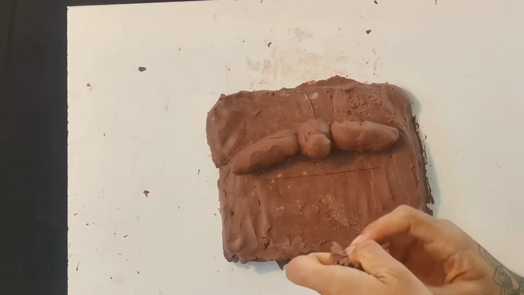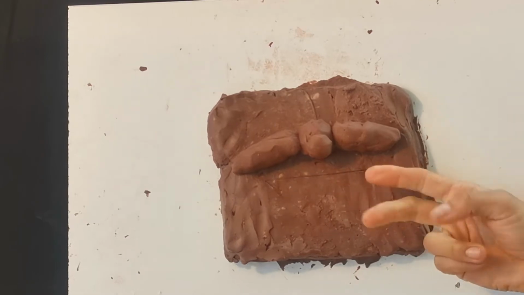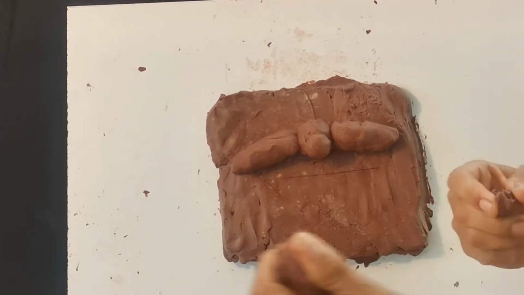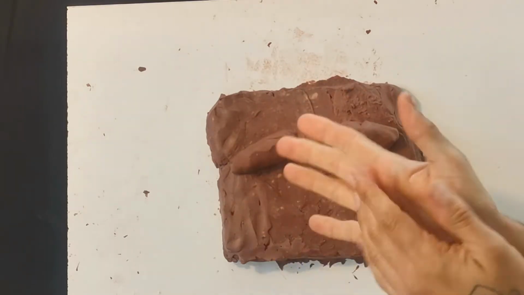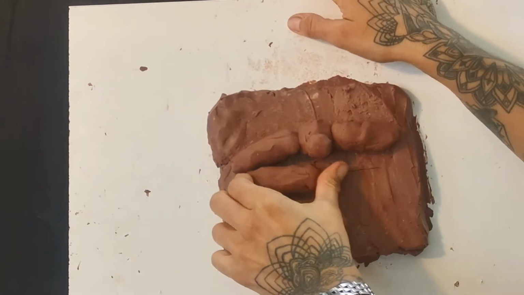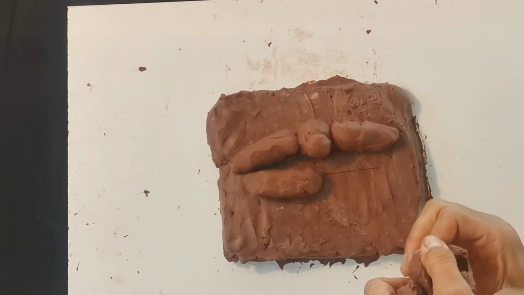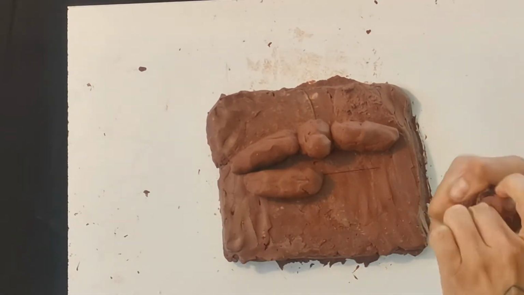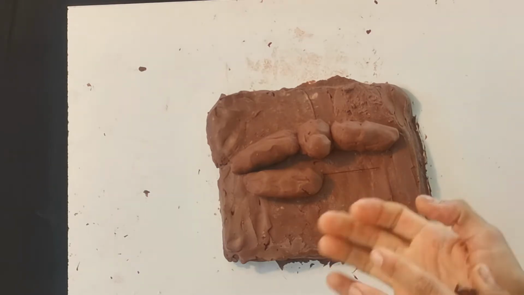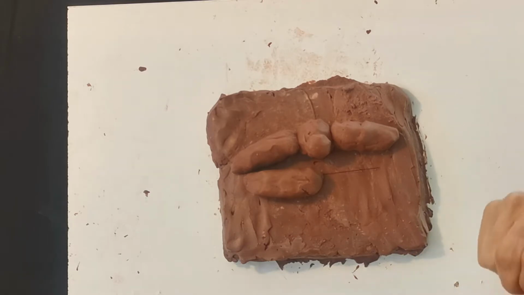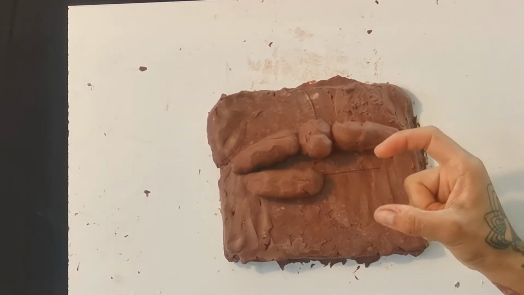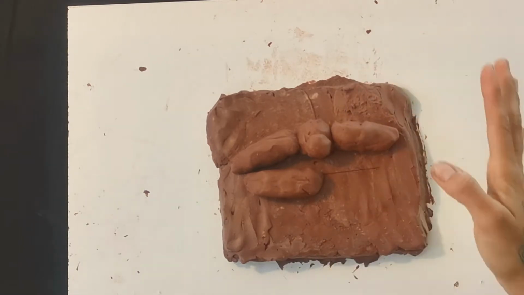Now, for the lower lip, the second section, we're going to have 2 little placements of clay. We can say that that's 1. And then we place the second one now. The thickness of the lips varies so much on each person, but generally the lower lip is a little bit thicker than the top one, but it can change.